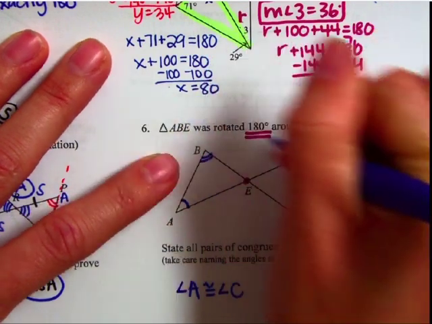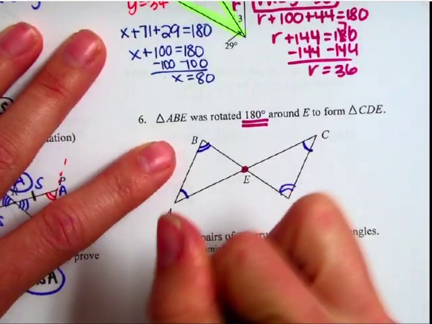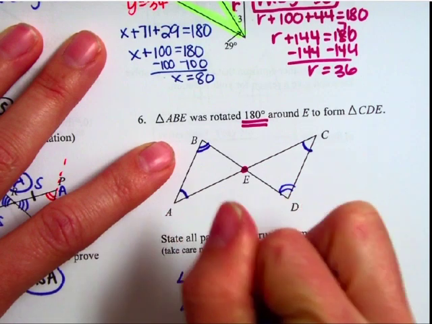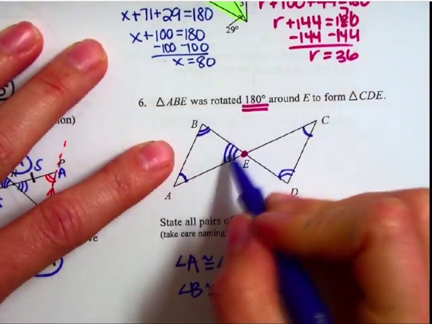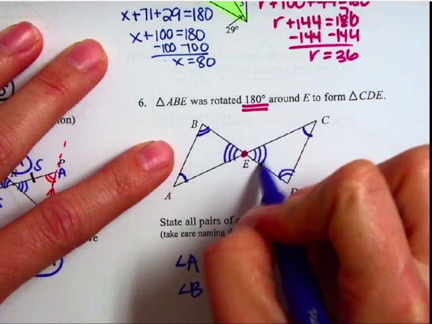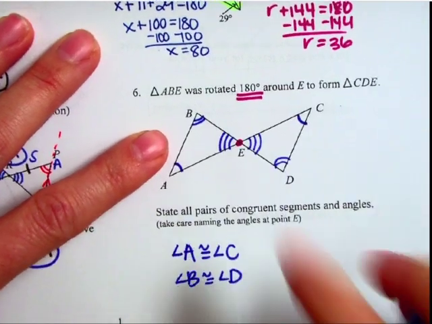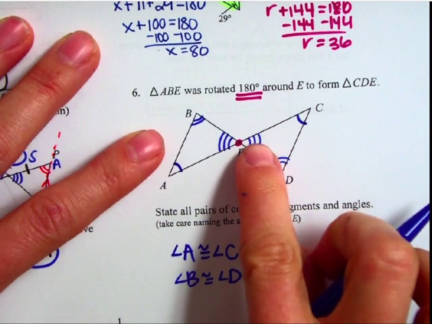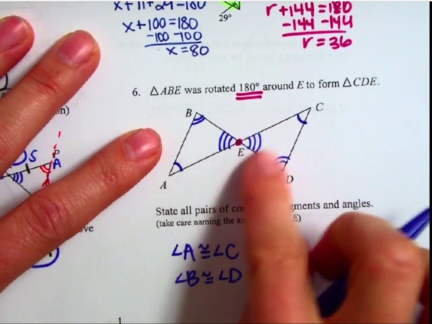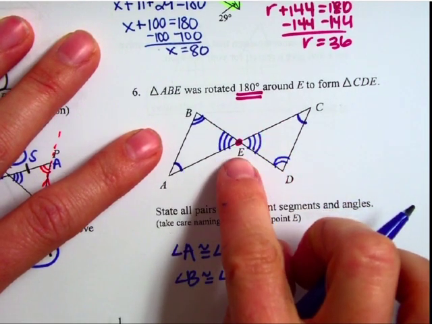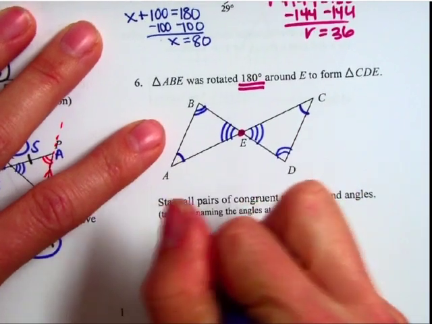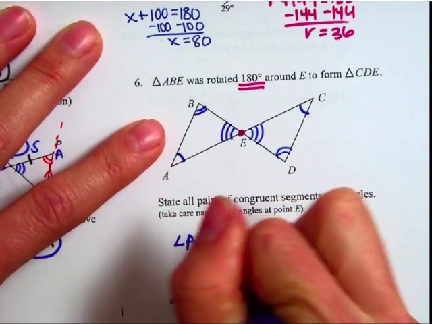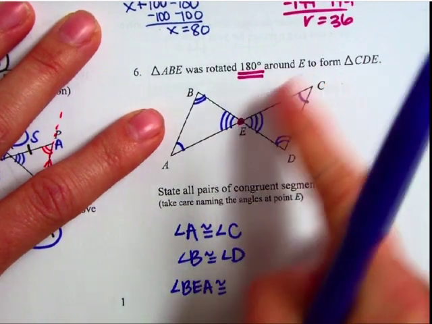That's going to rotate around to land on angle D. And then lastly, this angle here will land over here. But we want to be careful not to say angle E is congruent to angle E because there's too many angles happening here. We're going to use 3 letters. So angle BEA is congruent to angle CED.